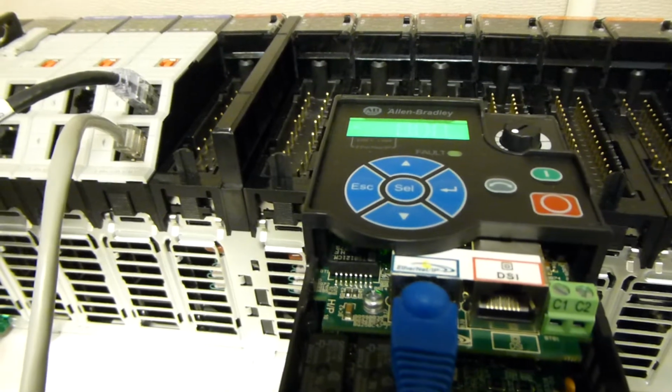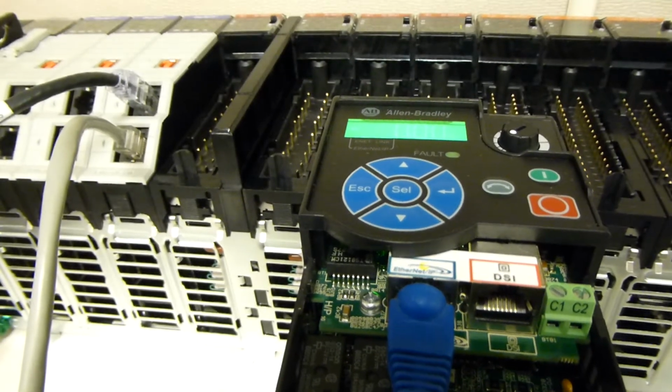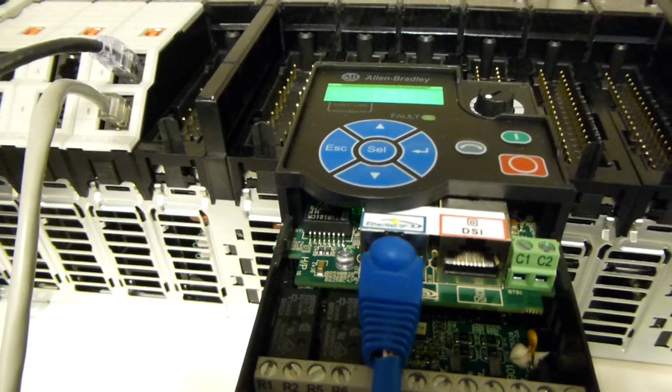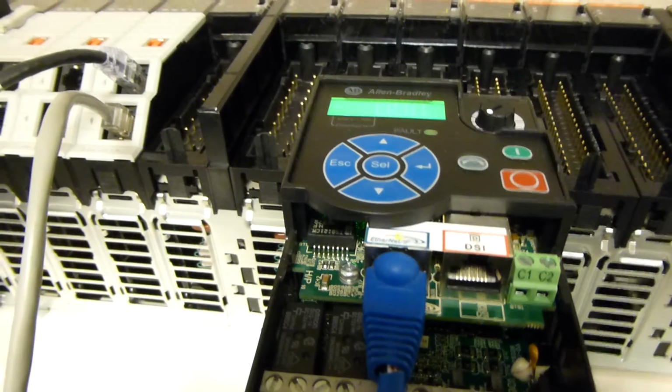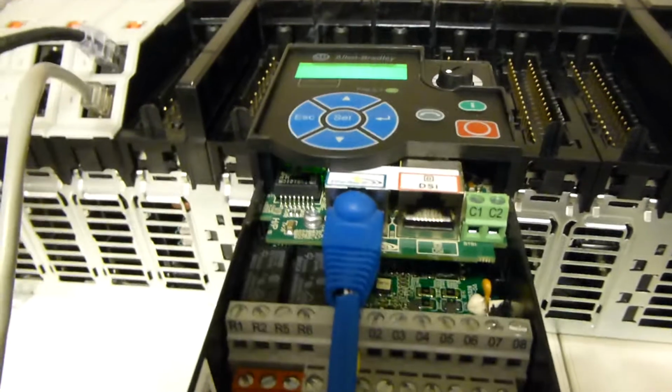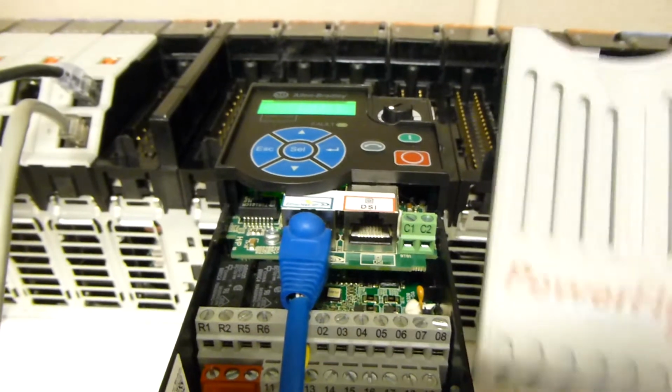Hello, welcome to the demo on automatic device configuration, the feature of Logix 5000 and several PowerFlex drives. What we have here is a PowerFlex 525, one of the newer models.